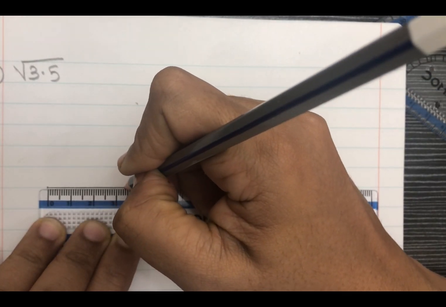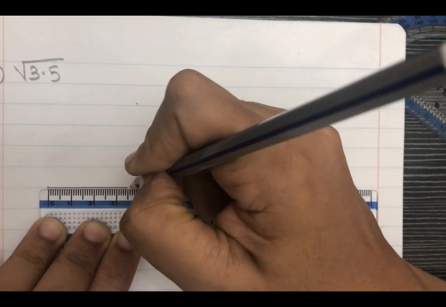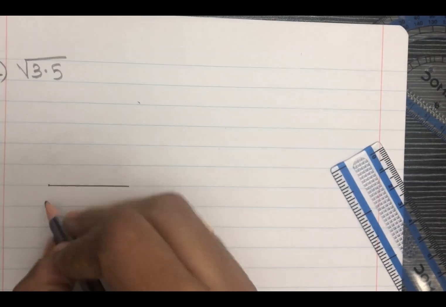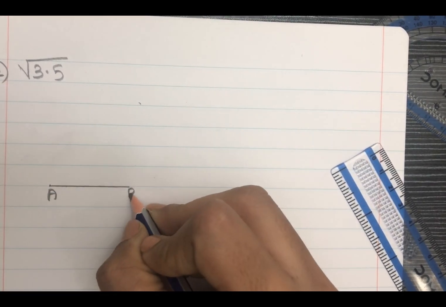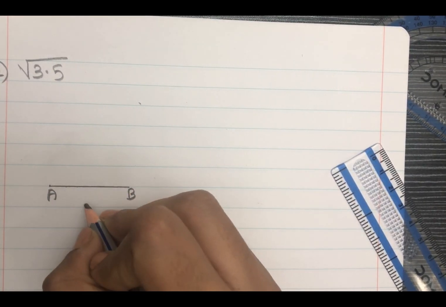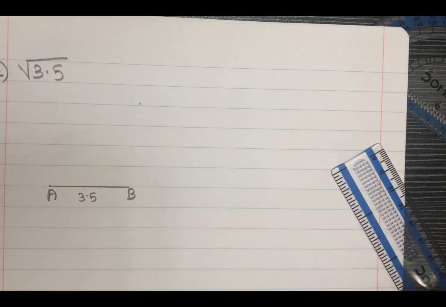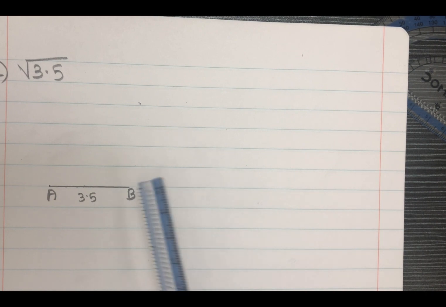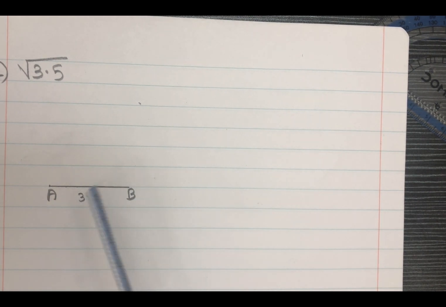Okay, so this will be my A, and this will be B. Here it is 3.5. And from B I'll mark another point C, which is 1 unit.